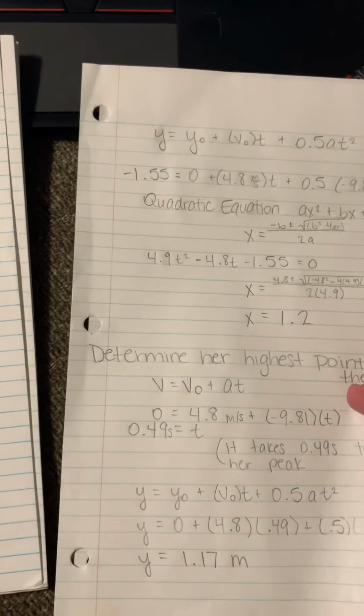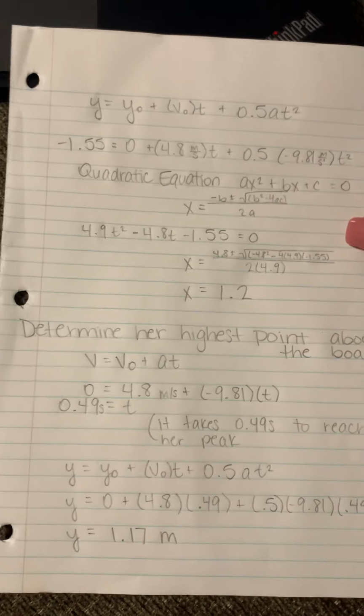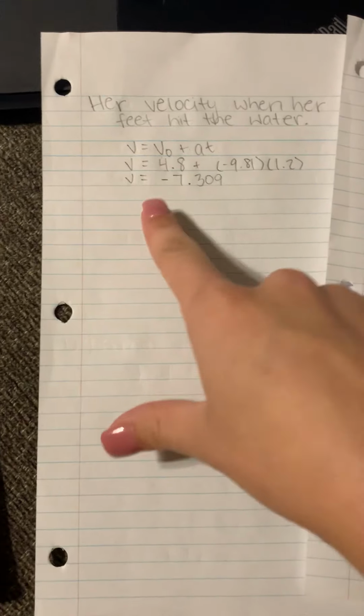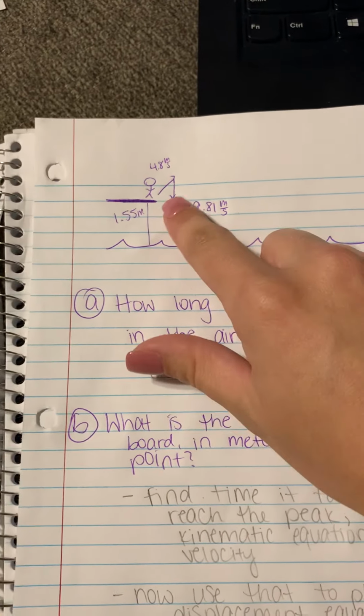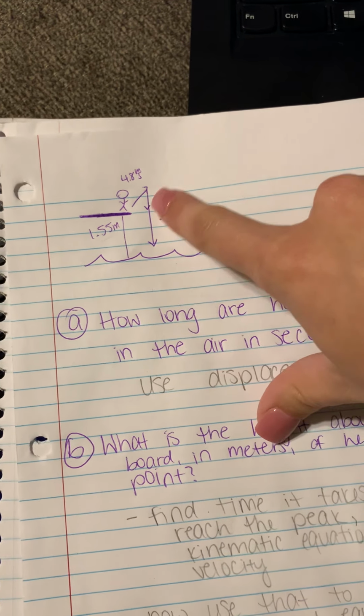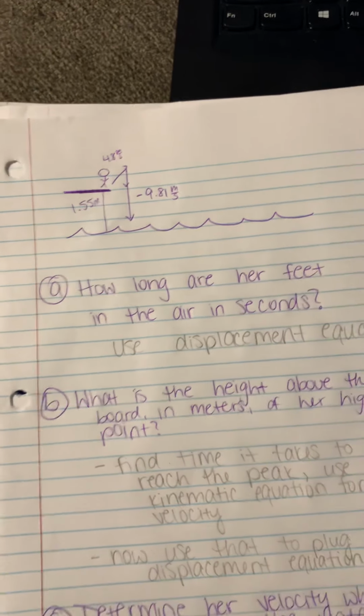I think something that people might get tripped up on is knowing that it's negative, since our upwards direction is positive, you can see that she's spending most of her time going in that negative direction.